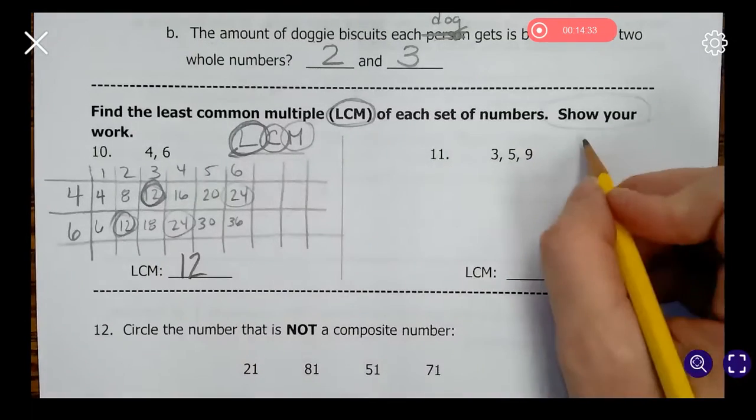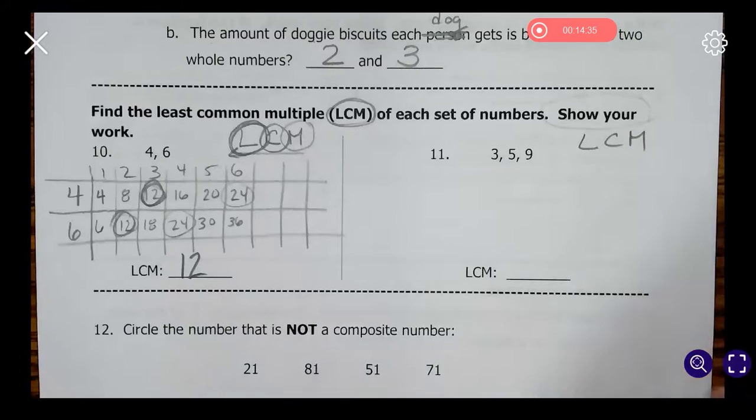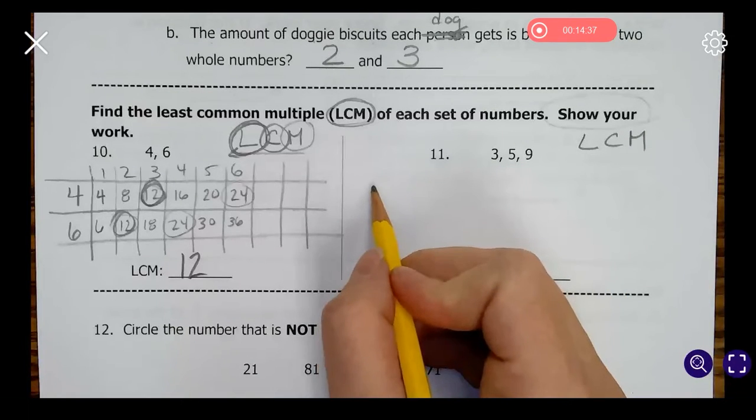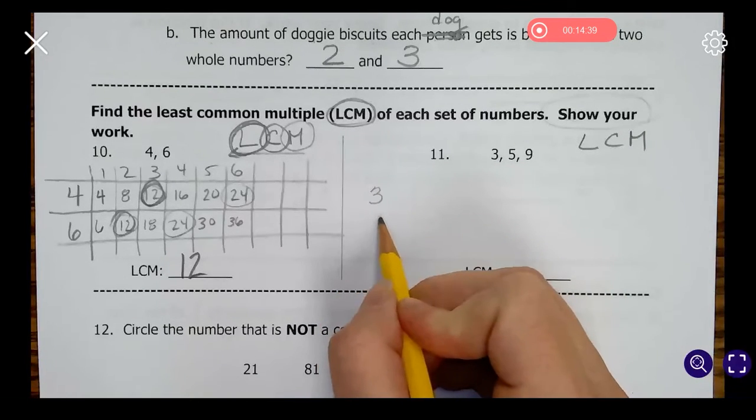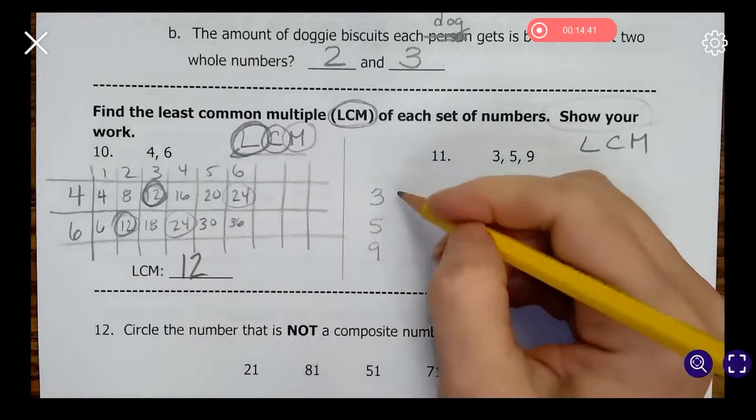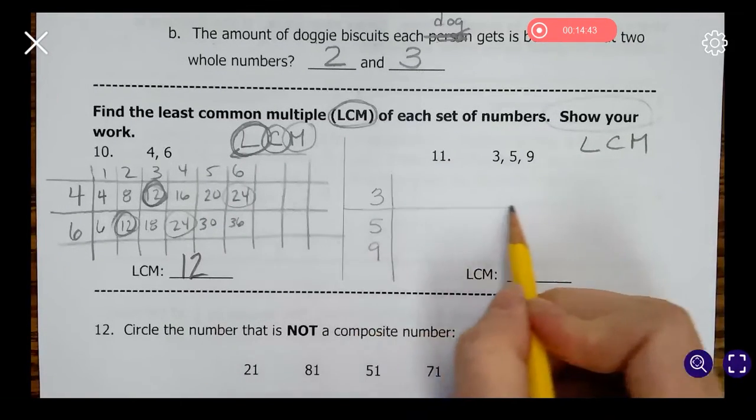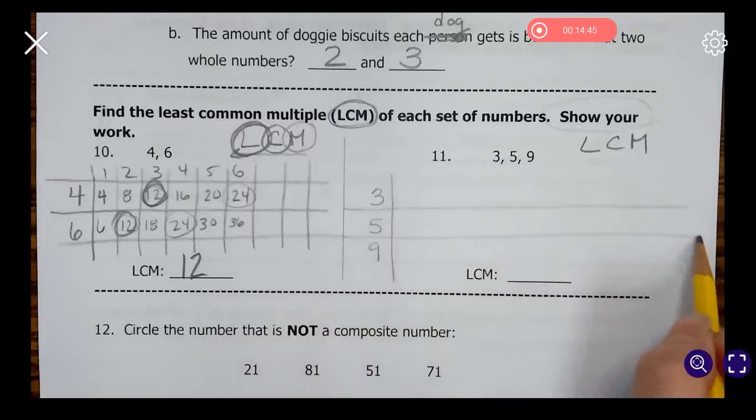All right, show your work for this one. Okay, so now we got least common multiple, and we have 3, 5, and 9, and we're going to make a multiplication chart for that.